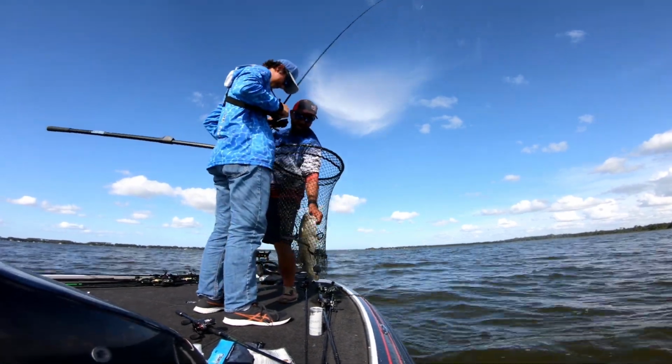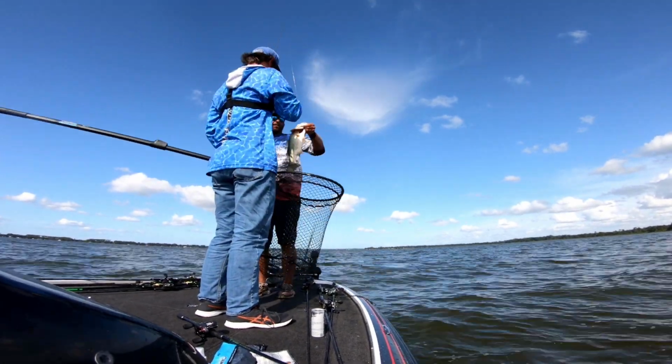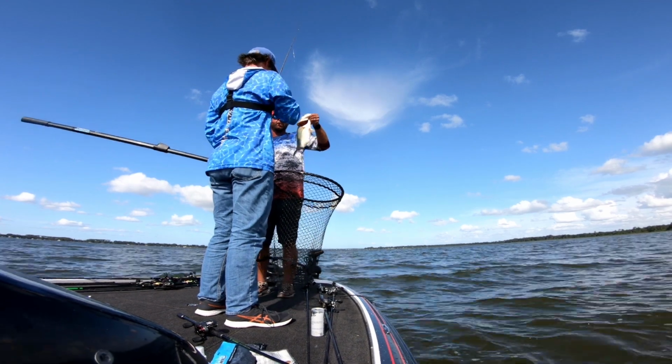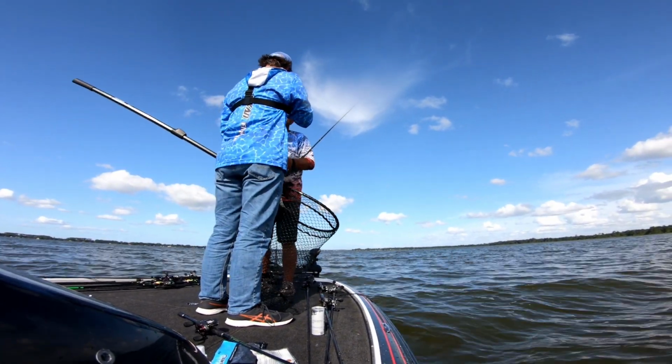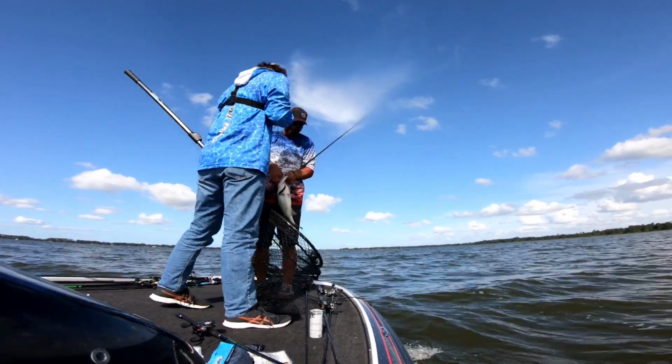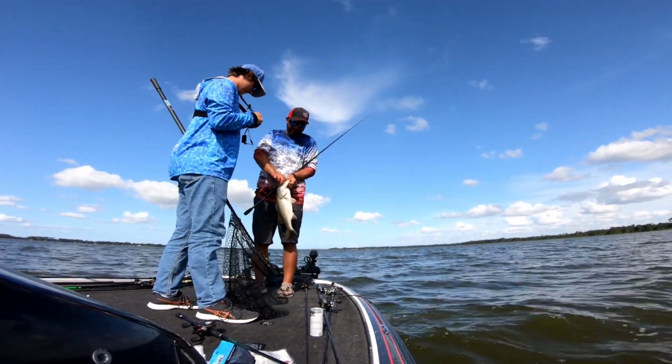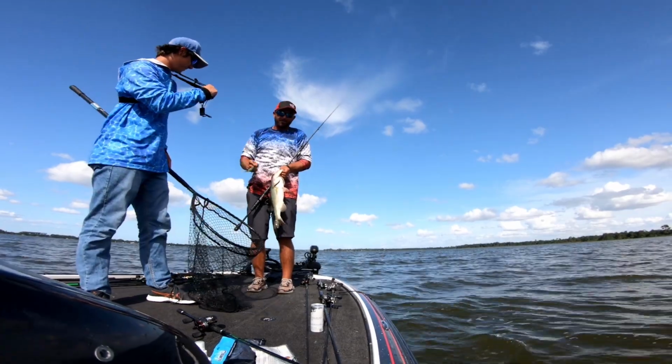Choked it. Holy, I looked up, I said the weather's changing, like the clouds went away. I switched to a different chatterbait, guys. Got that. Switched my retrieve. Got it done. That's what we need for this bag, y'all. That's what we need. Let's go. Look at that sauciness.